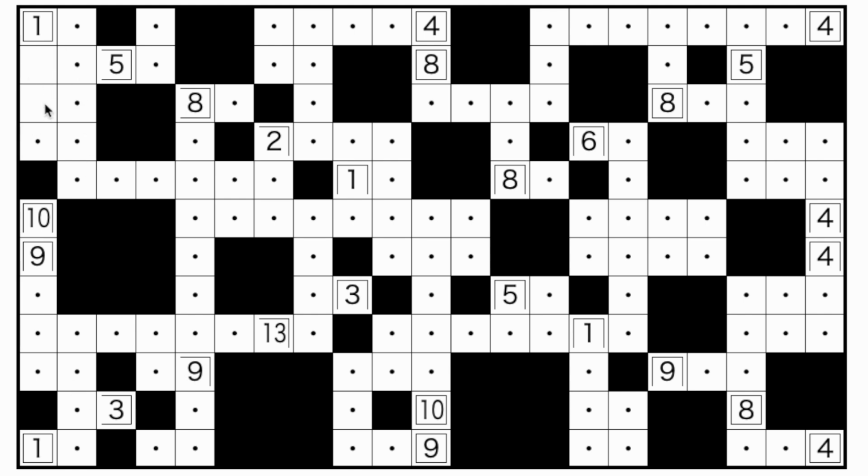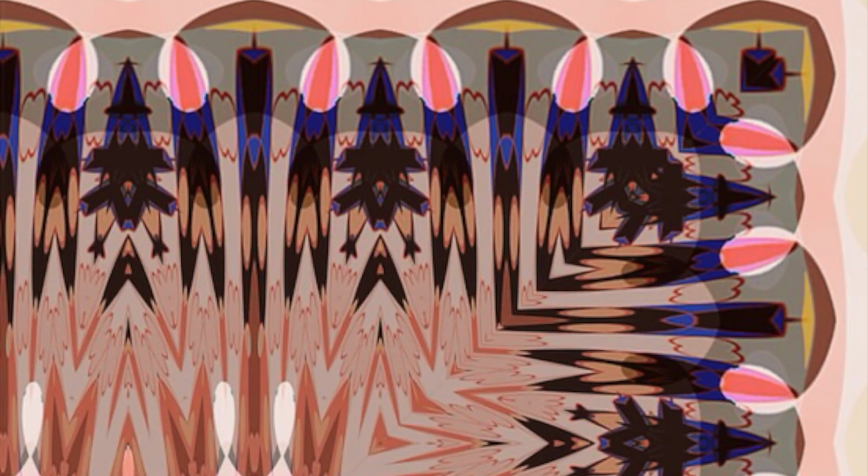And it's just down to this domino. And this one clue needs a neighbor. So this will be shaded, this will be unshaded. And that is how we solve a Tasquare.